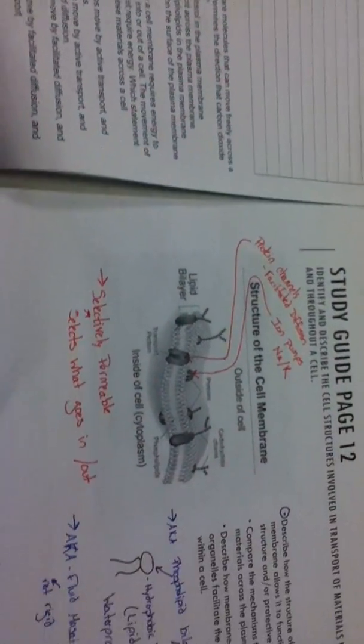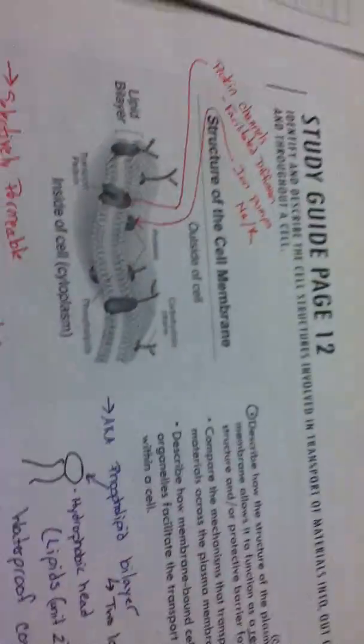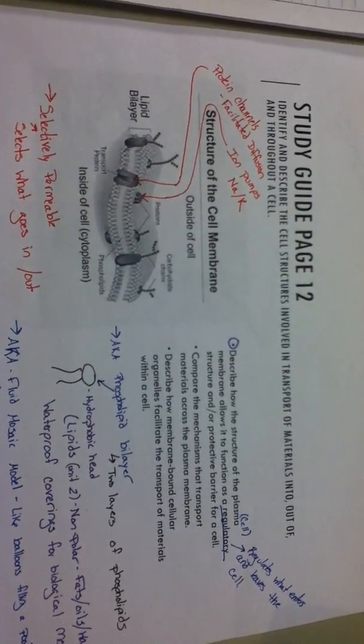Page 12 of the Keystone Review Study Guide has a lot of questions about homeostasis and transport. I'm going to try to get it all on one video, but I might split it up into two. So the first question on page 12 asks us to identify and describe the cell structures involved in transport of materials into and out of and throughout a cell.